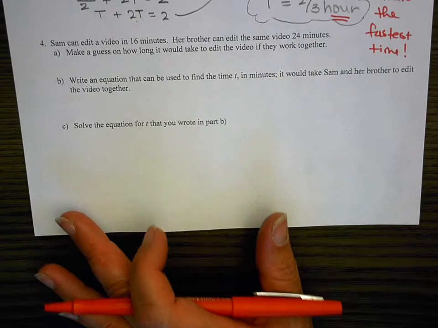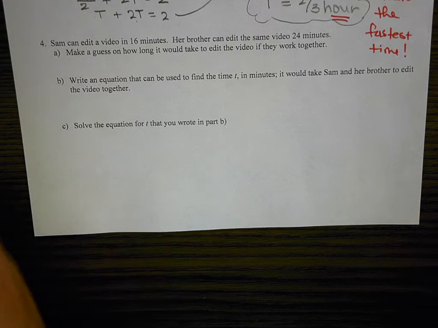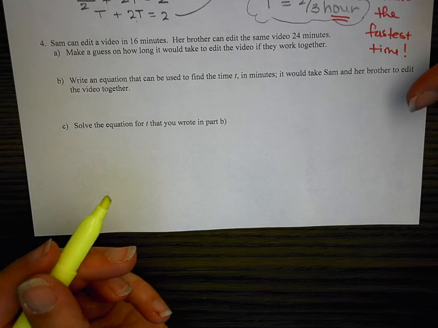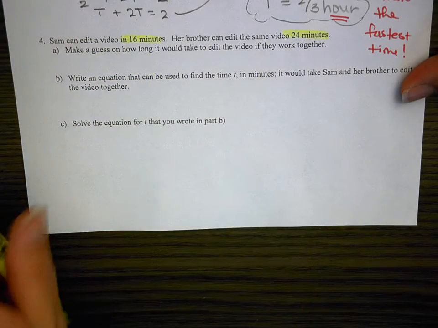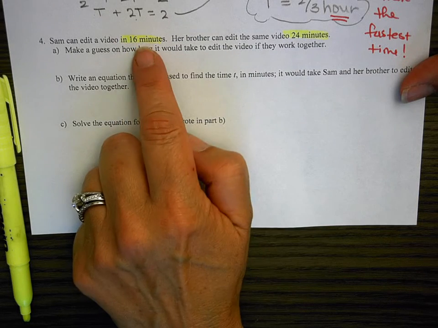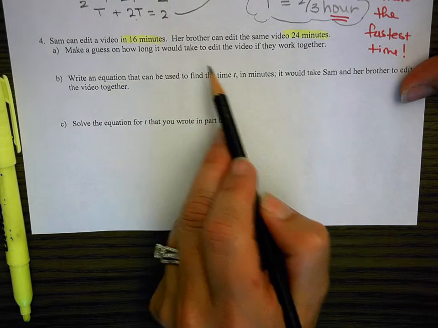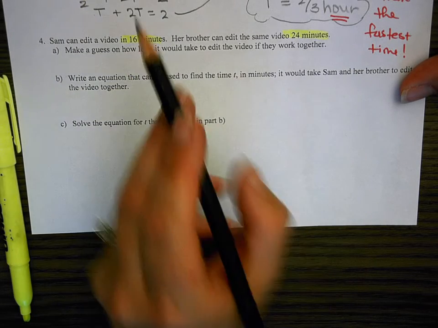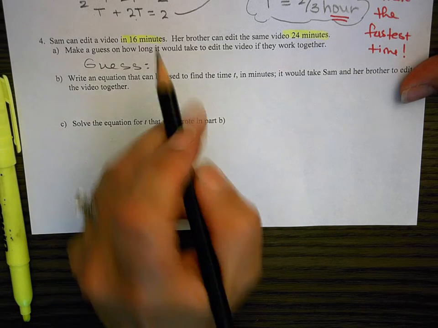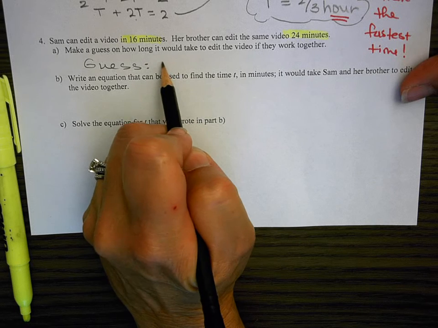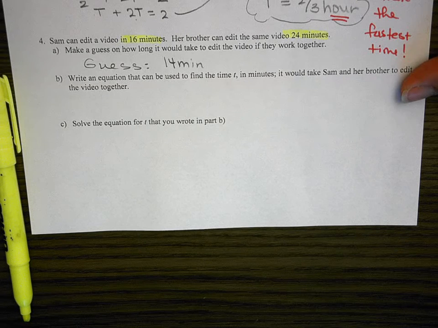So for this one, it says that Sam can edit a video in 16 minutes, and her brother can edit the same video in 24 minutes, okay? So Sam can do it in 16, the brother can do it in 24. So who's fastest? So Sam is fastest, right? So fastest time. So if Sam is getting help from the brother, right? So if they work on it together, it should be less than 16 minutes. So for my guess, I just want to guess faster than 16 minutes. So I'm going to say, I don't know, 14. I'm going to go with 14 minutes. And again, it's a guess, so it's okay to be wrong.